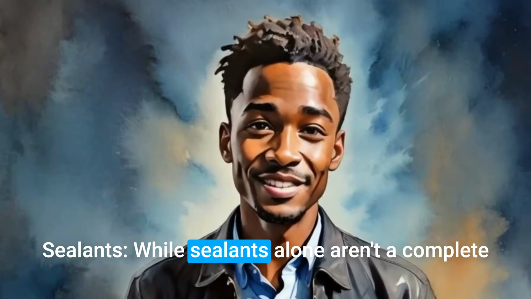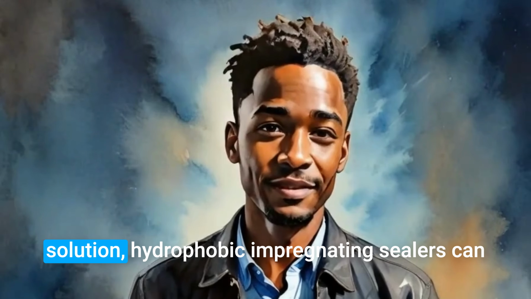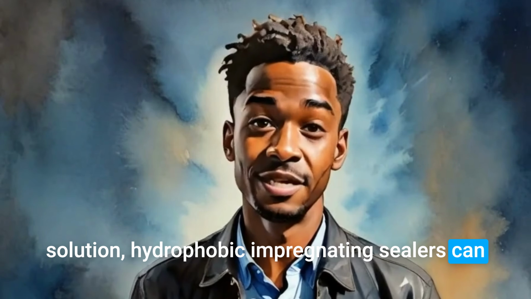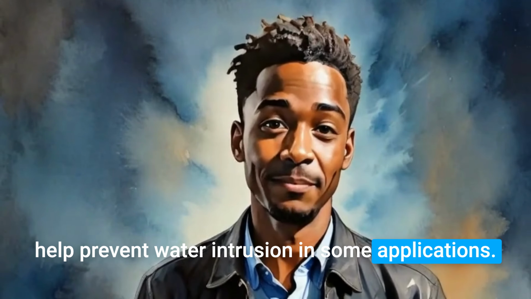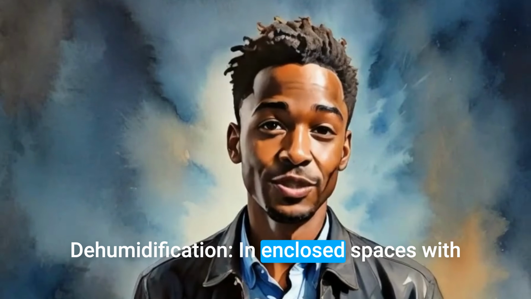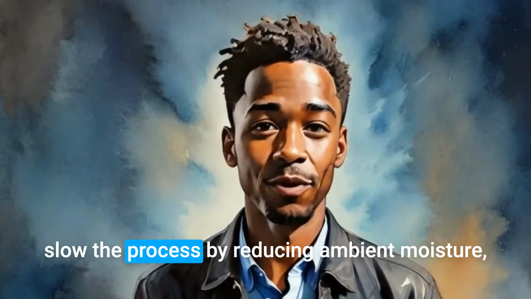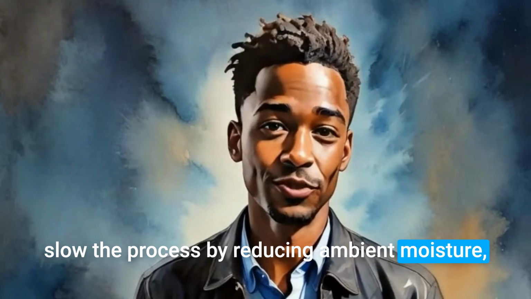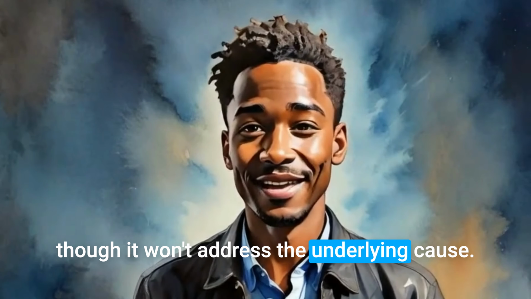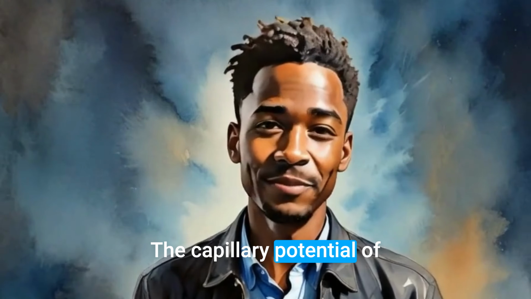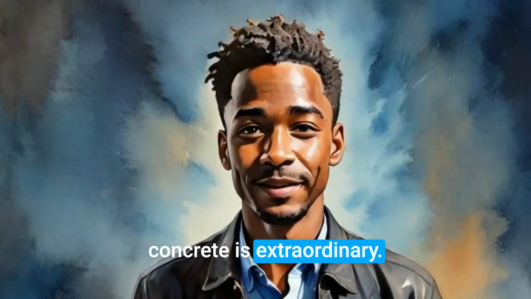Sealants. While sealants alone aren't a complete solution, hydrophobic impregnating sealers can help prevent water intrusion in some applications. Dehumidification. In enclosed spaces with existing efflorescence, dehumidification can slow the process by reducing ambient moisture, though it won't address the underlying cause. The capillary potential of concrete is extraordinary.